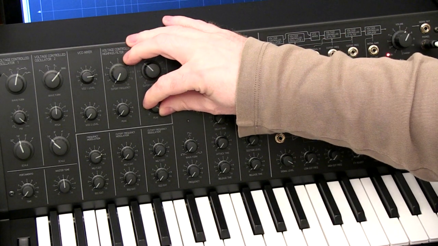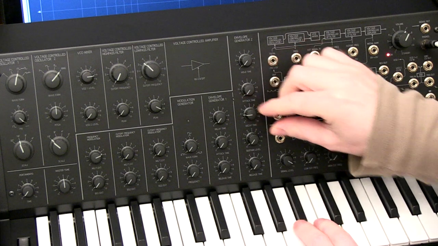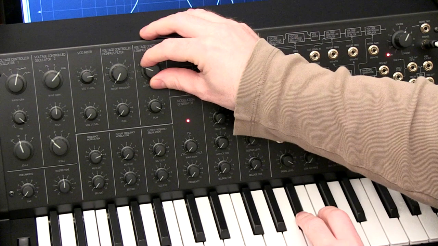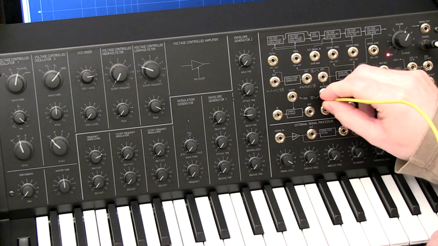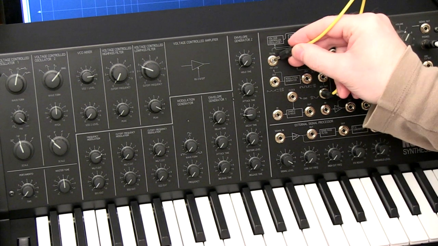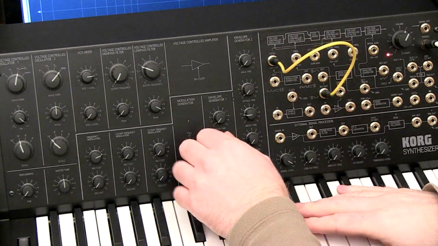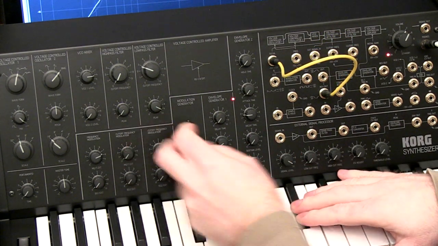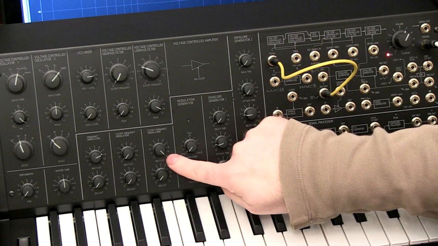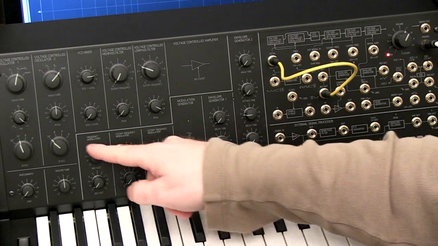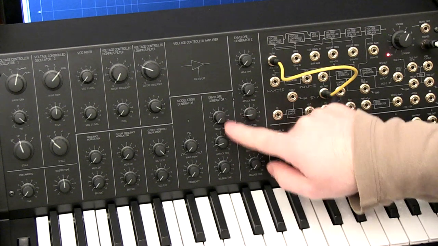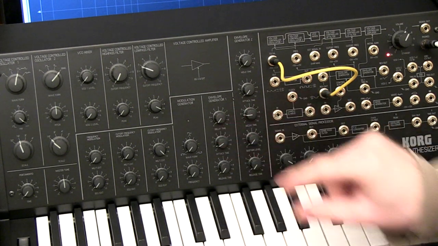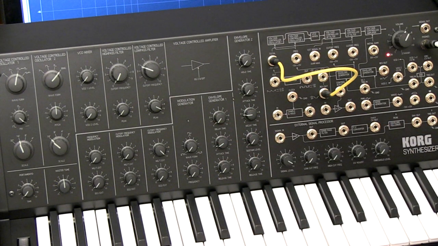Low pass filter self-oscillating. And envelope generator 1 reverse out into total. And I'll turn up the attack so you can hear that. So I've turned up the total here, the control here, so it moves the filter with the envelope generator 1 inverted. And this part's pretty well explained in the kick drum video.